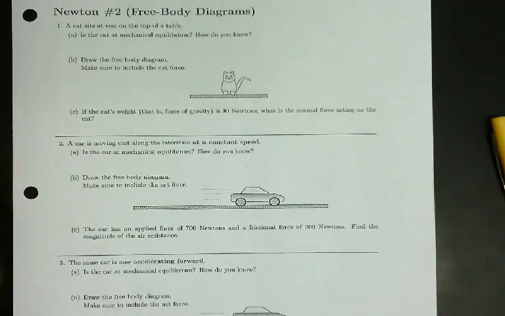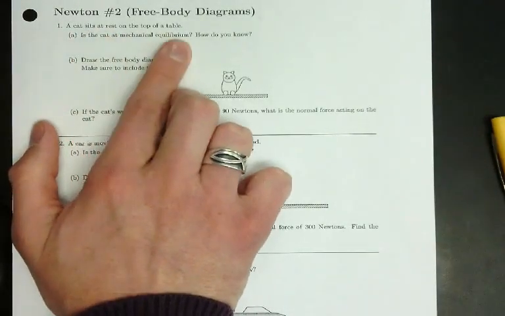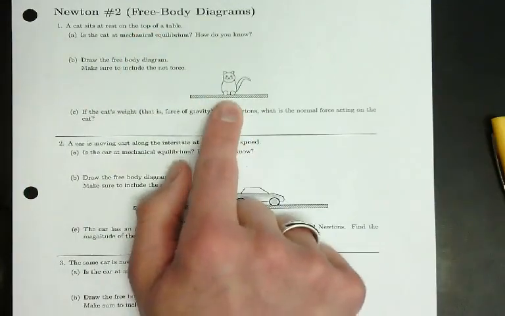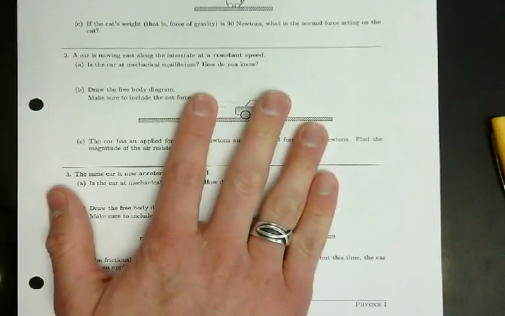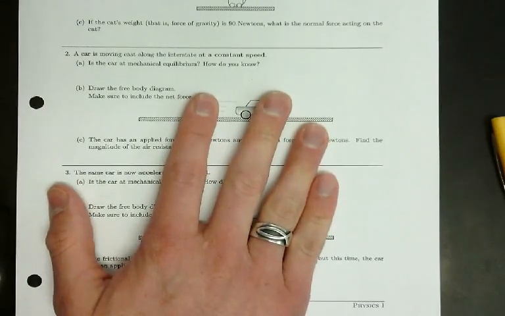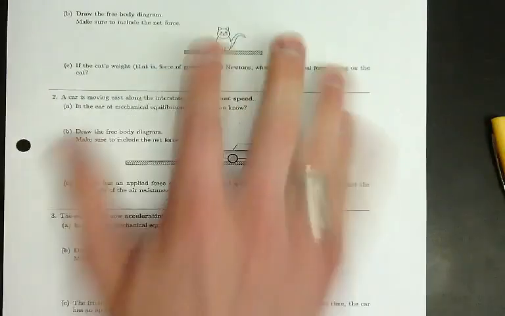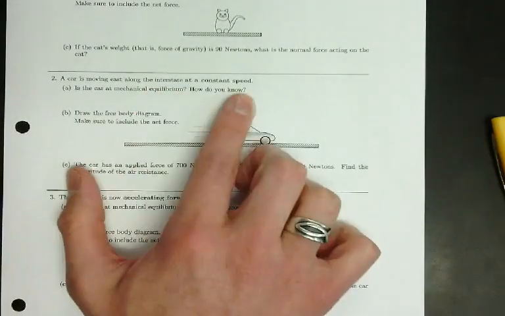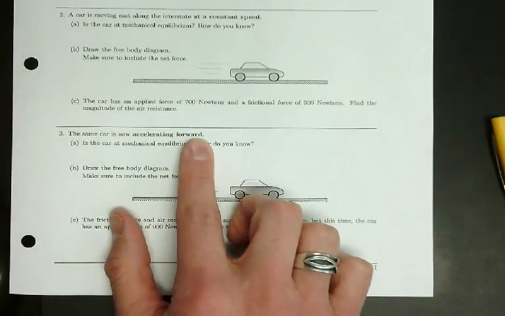Okay, so A. I want to know as the cat, so here's the situation. We've got a cat sitting on a table named Pickles. Or maybe Mr. Moon Muffin or something like that. Ooh, I like that, Mr. Moon Muffin. Okay, so this is Mr. Moon Muffin. Then we've got a car at a constant speed, and we've got a car accelerating forward.